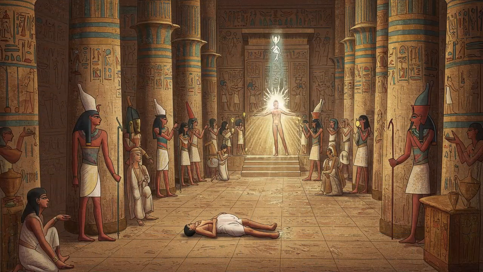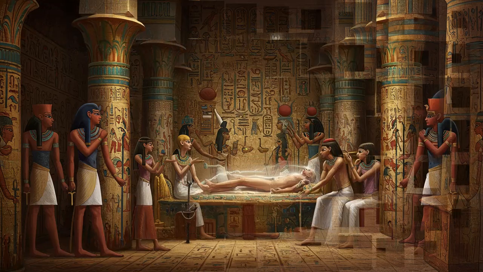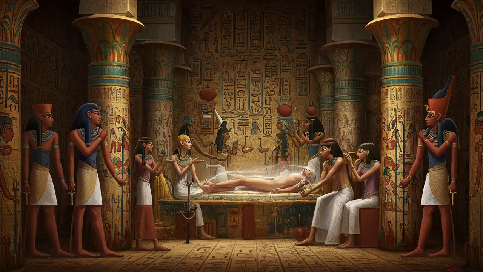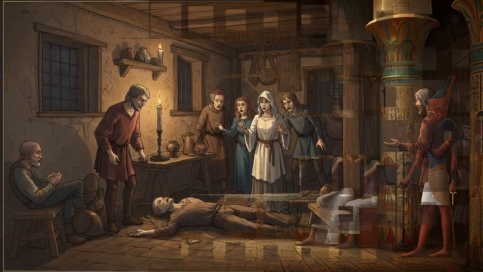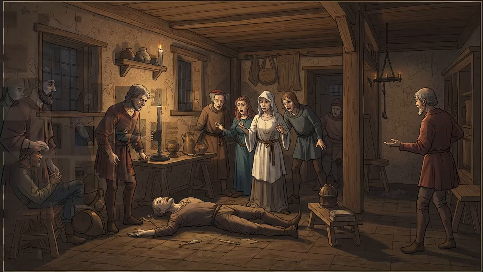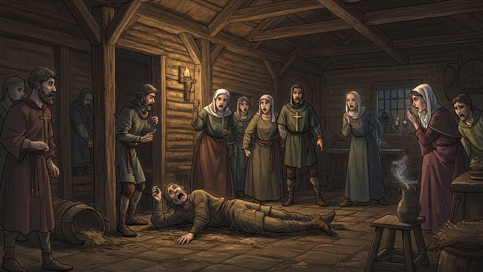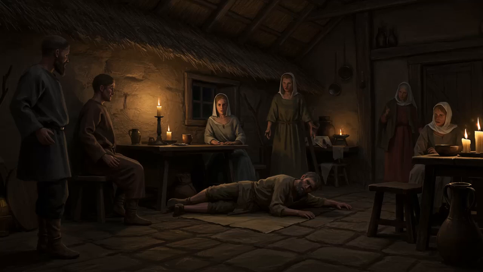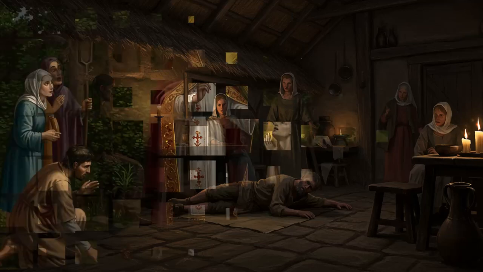In ancient Egypt, epileptic seizures were seen as visits from the gods, a mystical experience that connected the afflicted to the divine. However, during the Middle Ages, the same seizures could lead to far more dangerous consequences. Epilepsy was often misunderstood and associated with demonic possessions, putting those who suffered from it at risk of being condemned and even burned at the stake.